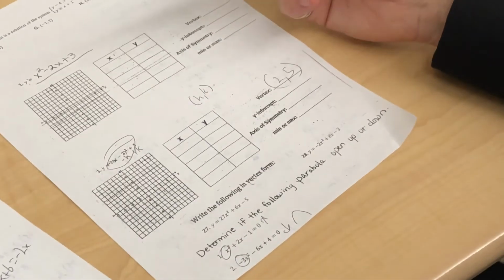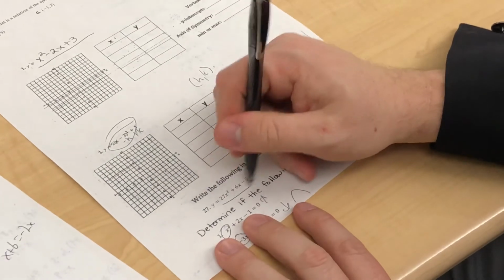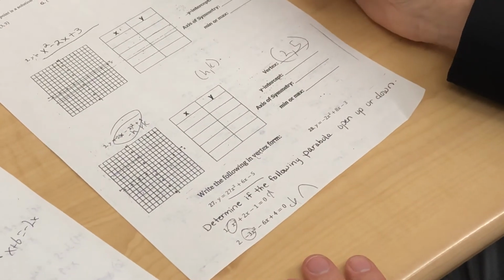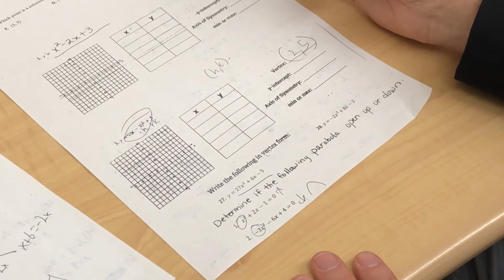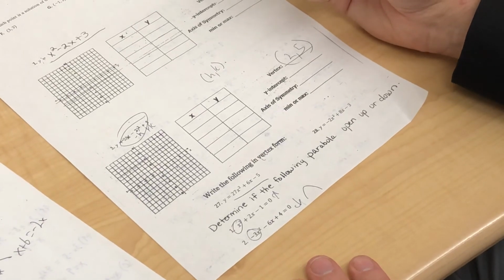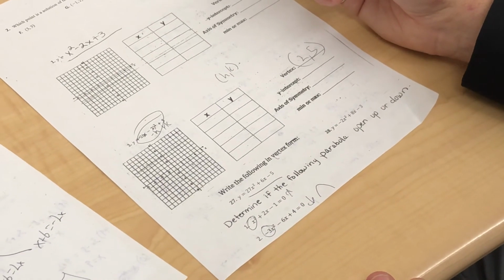Again, if I had the calculator and I was trying to do this quick, I would graph this, and then I would graph the equations that they give me in vertex form. Whichever ones have the exact same graph, exact same table, those are the ones that are the right answers.